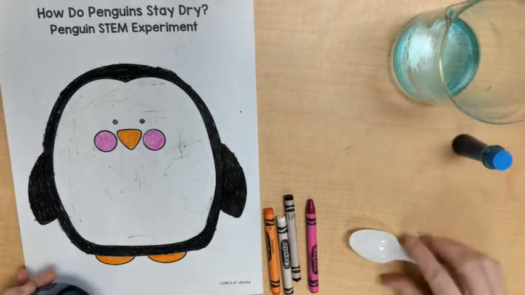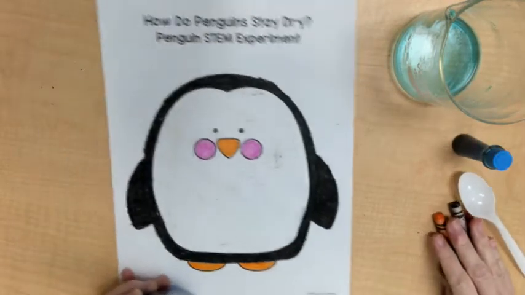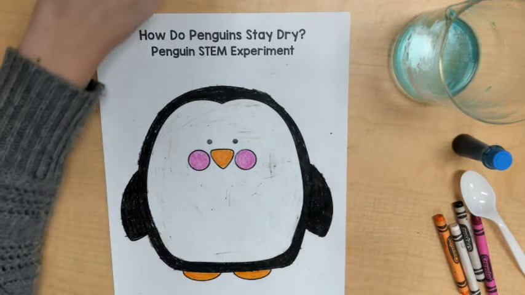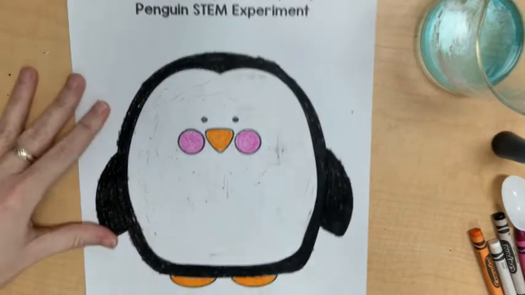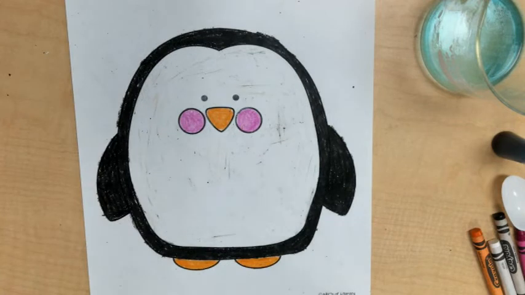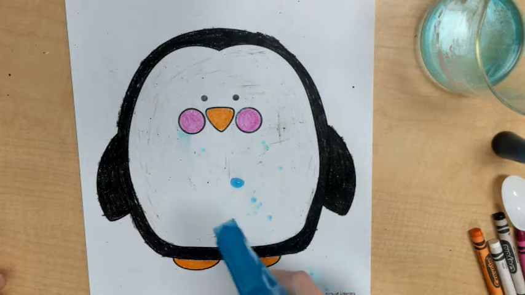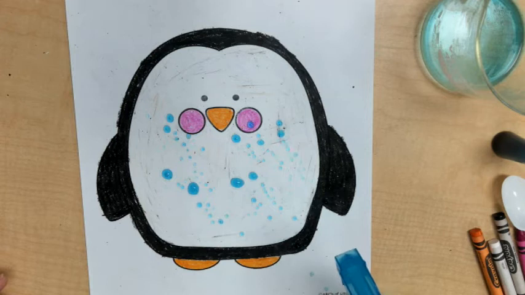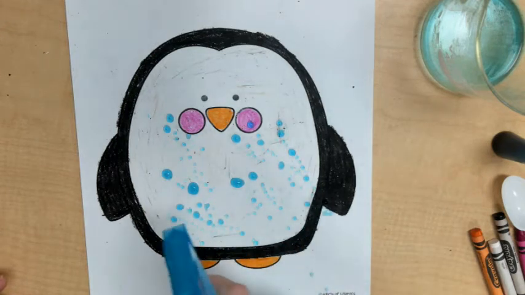After I filled in the entire body with all the different colors, I took a squirt bottle and I filled it with blue colored water. And then I sprayed my bottle onto my waxy picture. And as you can see, the water just kind of bubbles up on top of my penguin's body.